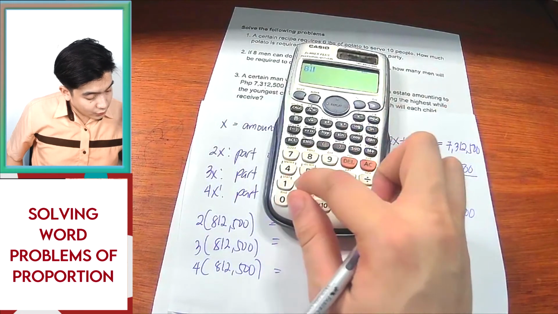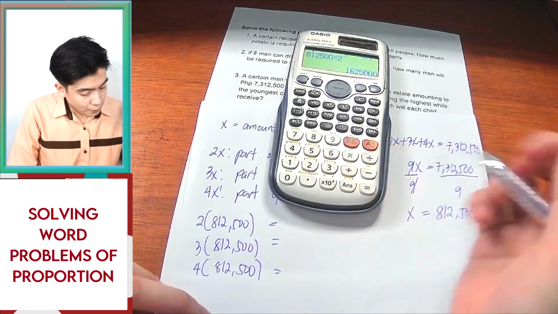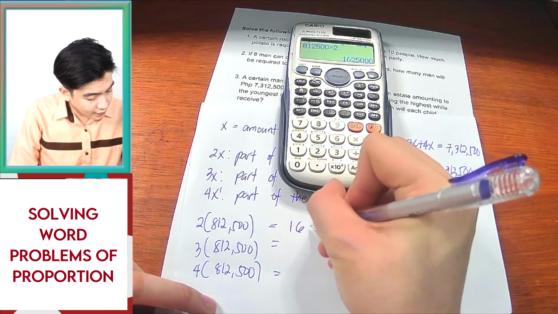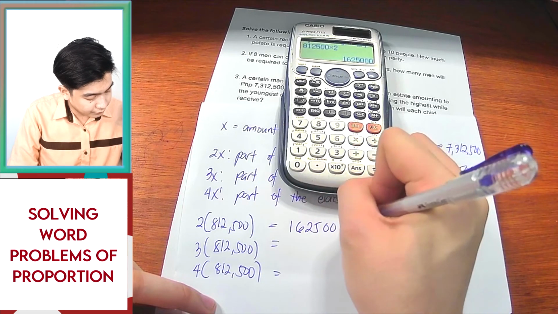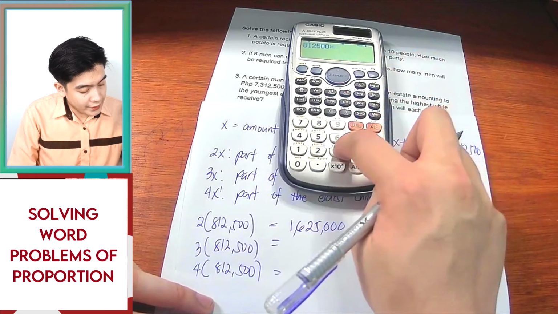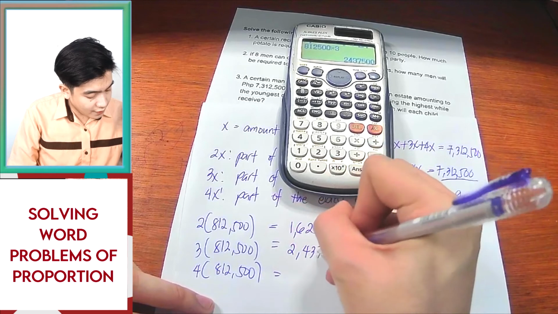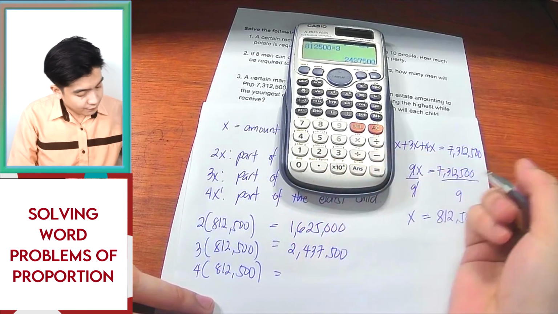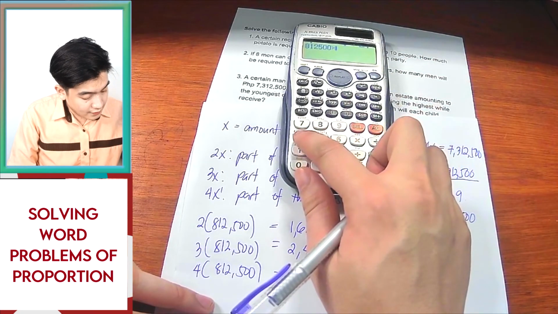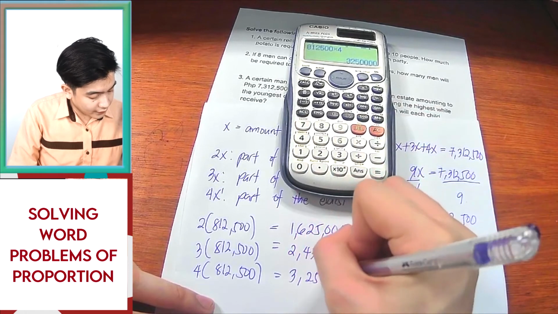So, 812,500 times 2. So, marereceive ng youngest ay 1,625,000. And then, yung middle child naman ay 2,437,500. And then, yung eldest naman ay 3,250,000.